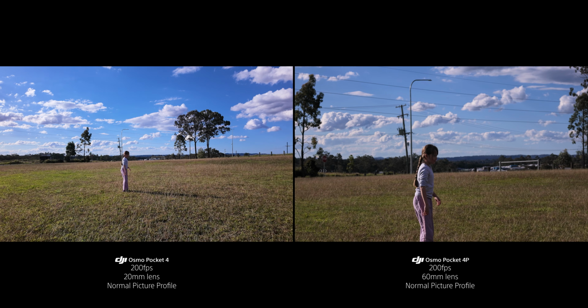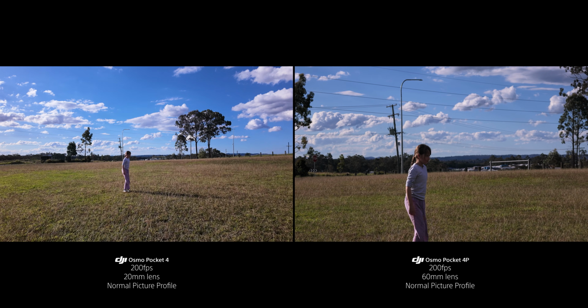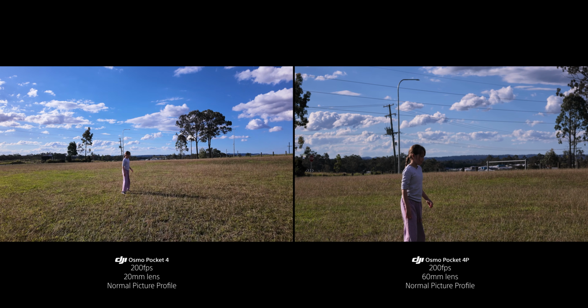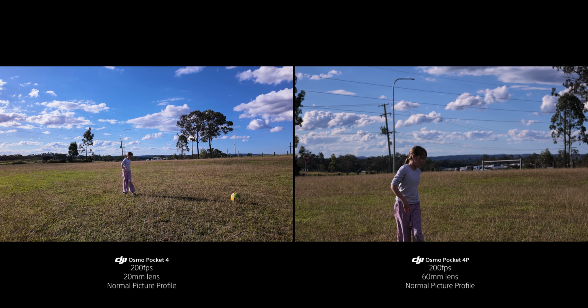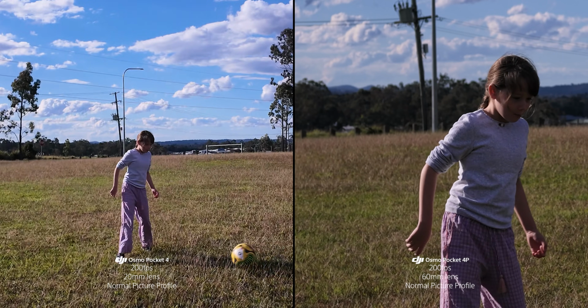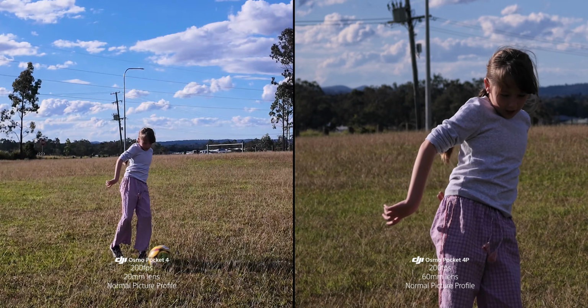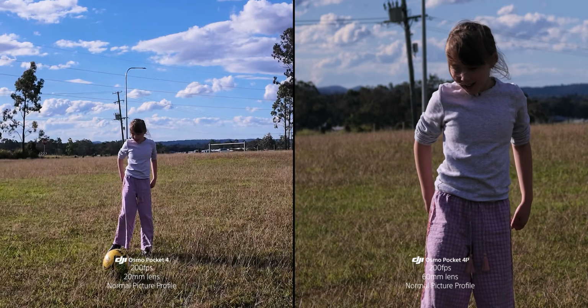You can only do up to 200 frames per second, and obviously that will be DLOG as well. Now, one interesting thing about the 60mm lens at 200 frames per second, it actually looks usable. It looks way better. I'm not sure if that's just because there's a little bit more depth of field, but it looks a little bit cleaner. There's less digital sharpness. In my opinion, it looks usable. You could definitely get away with 200 frames per second with this 60mm lens.